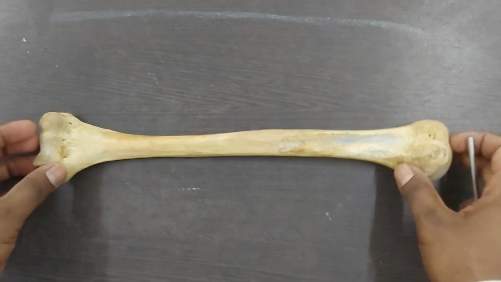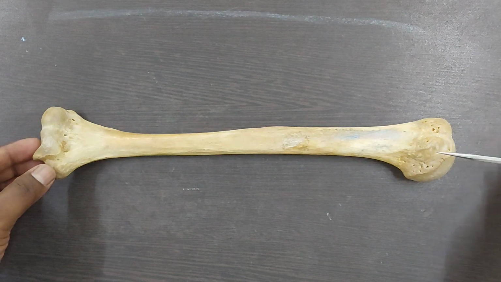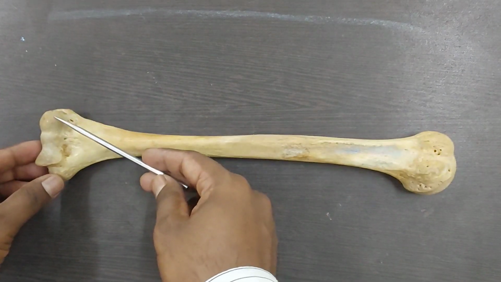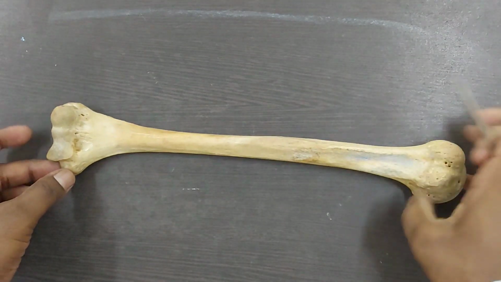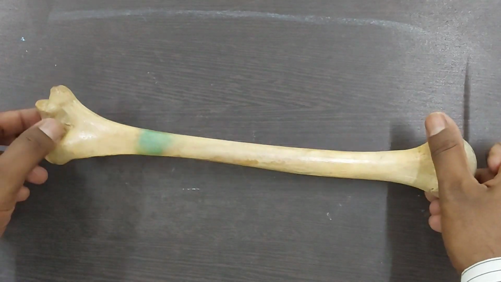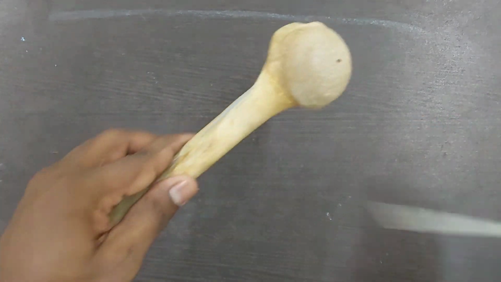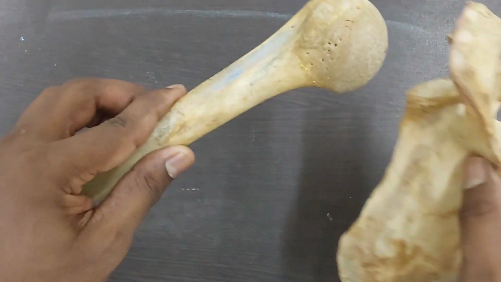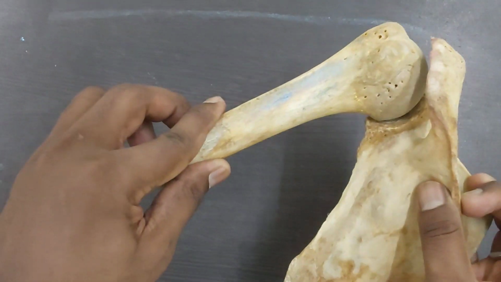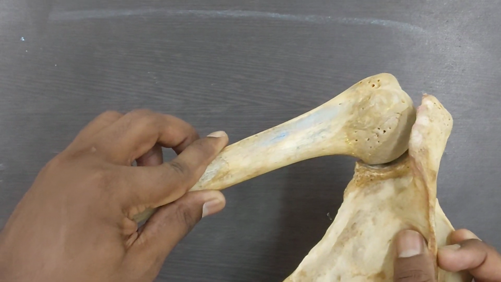So how to identify the side? The head is directed medially, the greater tubercle is directed laterally, the lesser tubercle medially, the capitulum is on the lateral part, and the trochlea is medially. And on the posterior aspect of the lower end, there is a deep depression called the olecranon fossa. At the upper end of the humerus, we have a rounded head. This rounded head articulates with the glenoid cavity of the scapula to form the shoulder joint.